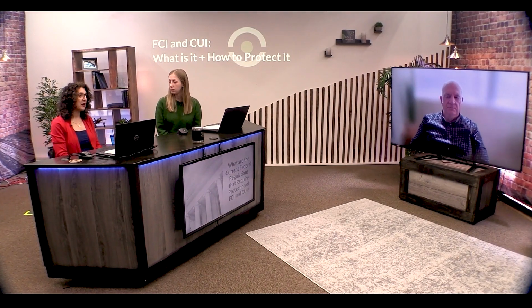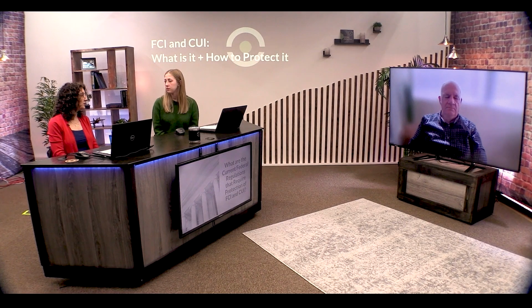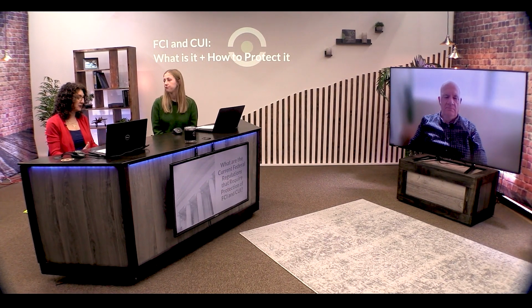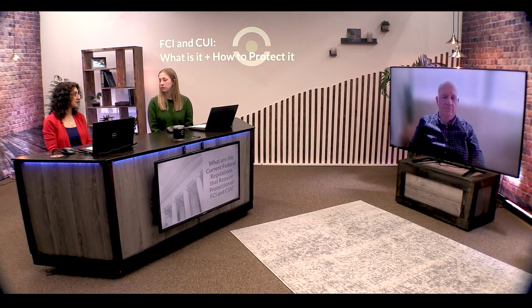In instances where FCI is mishandled, there could be a few consequences with that. So the first could be loss of your reputation in this arena. There could be legal and or financial consequences, and it could go as far as contract termination, as far as FCI is concerned. When it comes to CUI, there are actually two regulatory vehicles that CUI falls under.